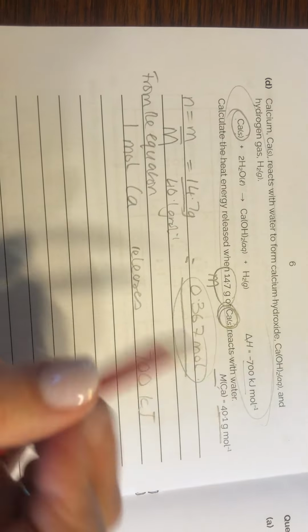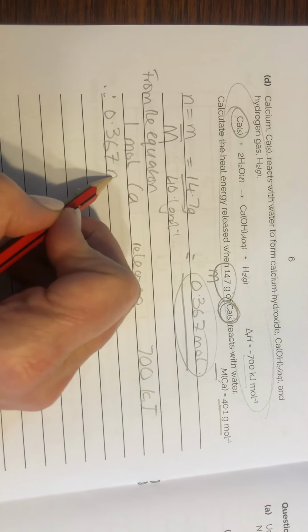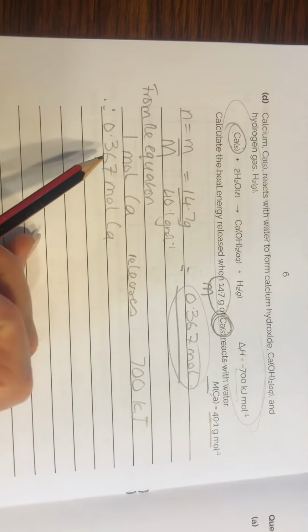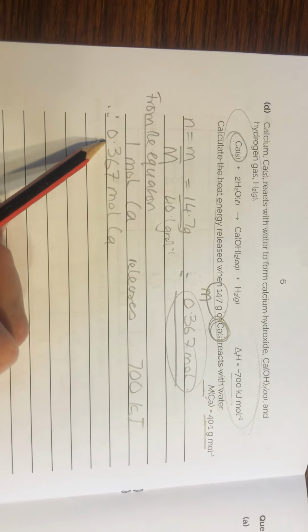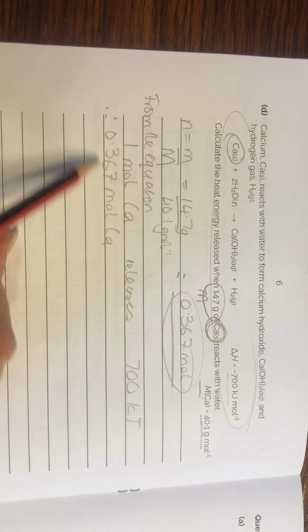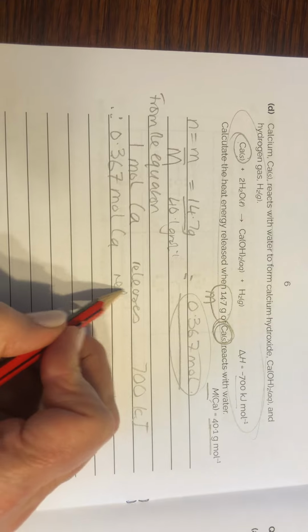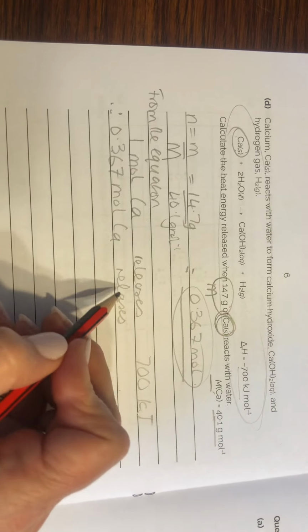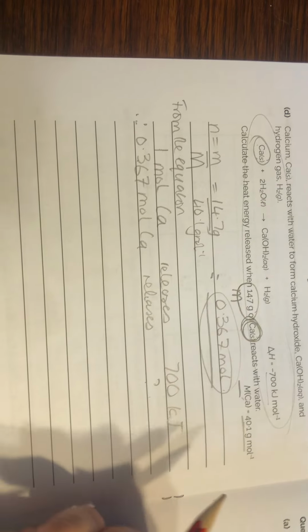We've only got 0.367 moles of calcium. So if we have a little look at that, we know that that's about a third of that. We've got 1 there, we've got about a third. So that's going to be about a third of that. Okay, so if we know that in our head, we can check whether our answer's right or not.